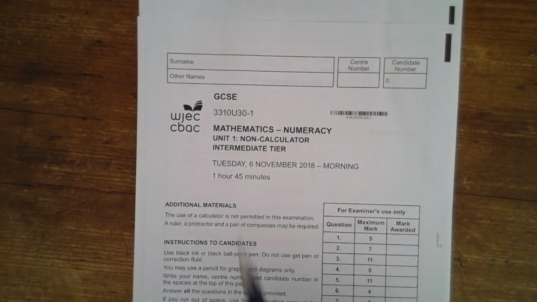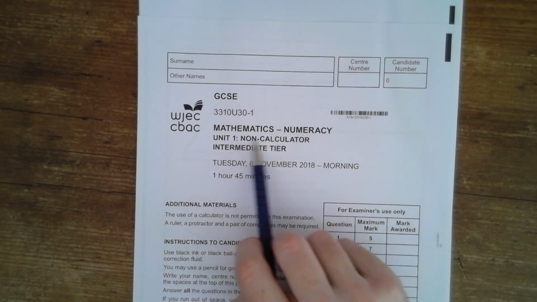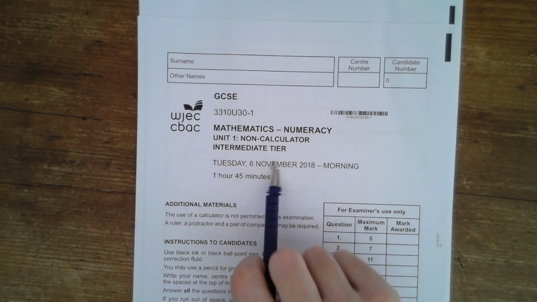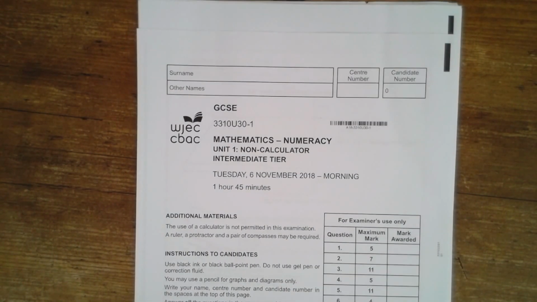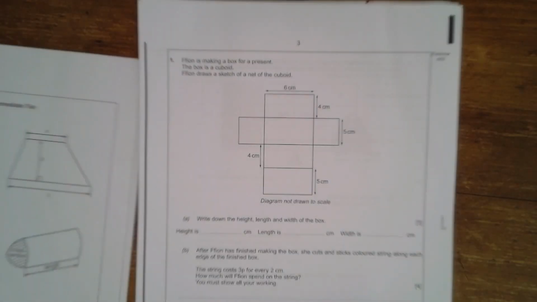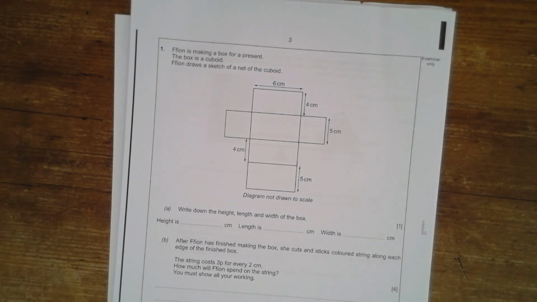This is Mr. Ashton going through the Mathematics Numeracy Unit 1 Non-Calculator Intermediate Tier paper from the autumn of 2018. So, first page is the formula list, and then on to this question here.